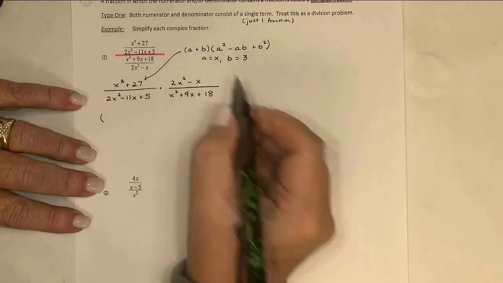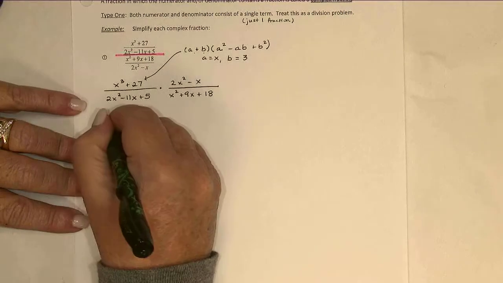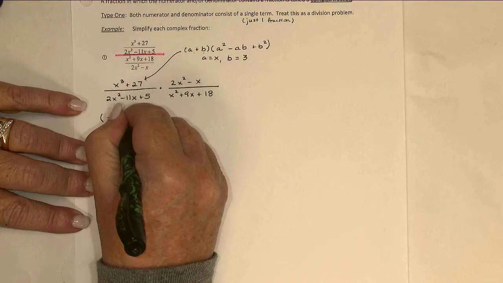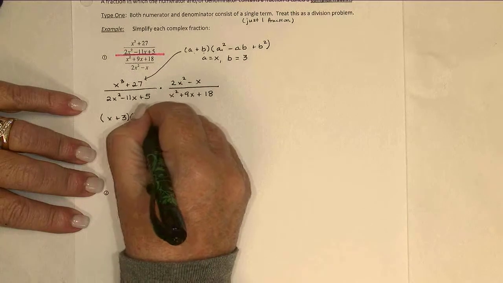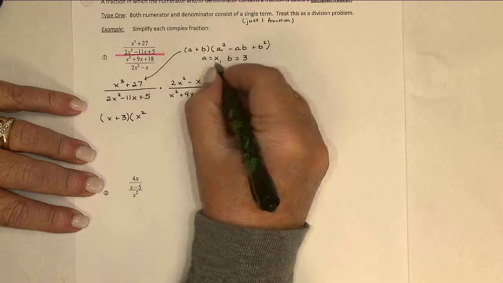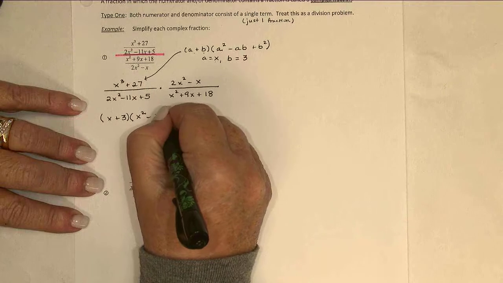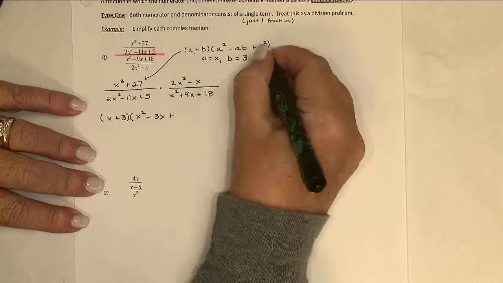So I will have x plus 3 times x squared minus 3x plus 9.